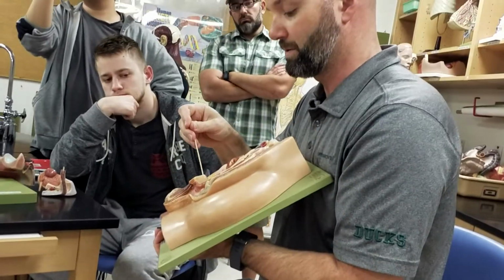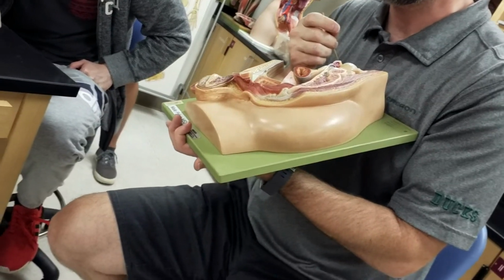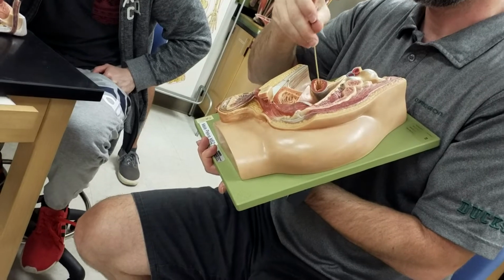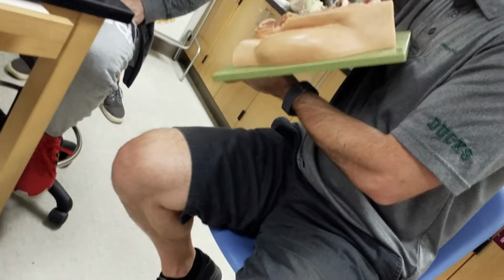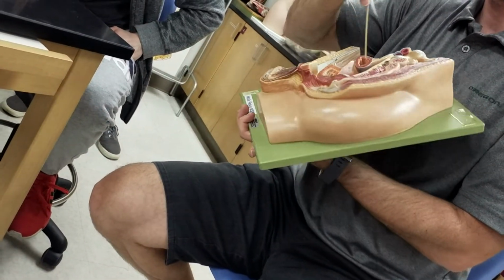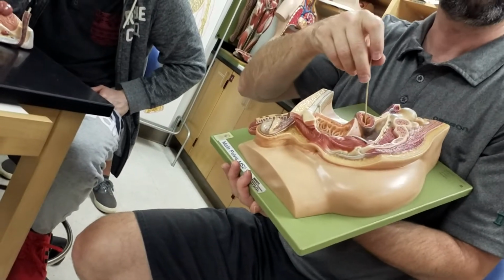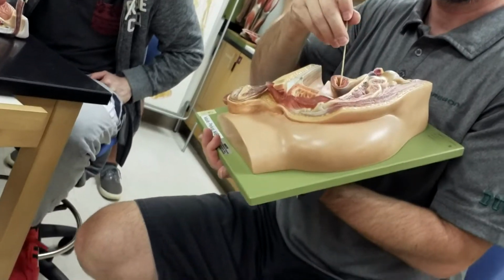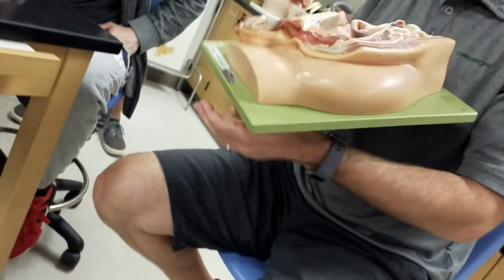And this organ here: the rectum. And this here? The urinary bladder? No, bladder's here. What goes above the bladder? Sigmoid colon. You see it's twisting and turning, going down and emptying into the rectum.